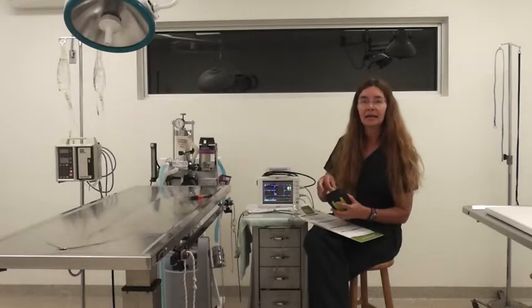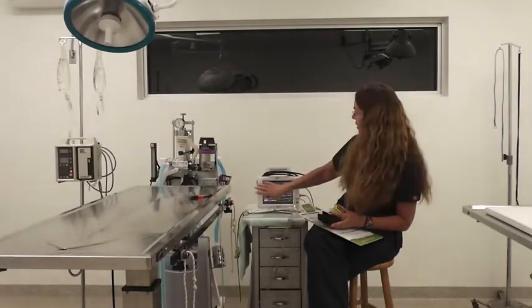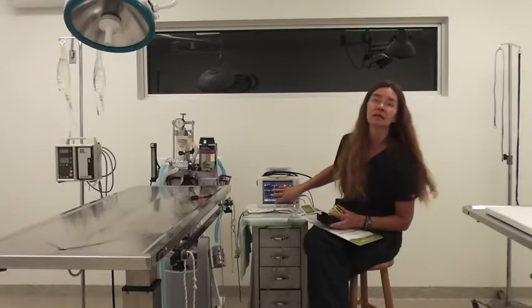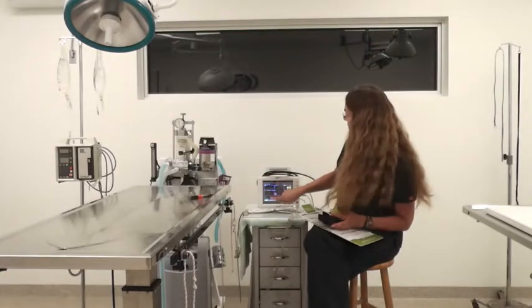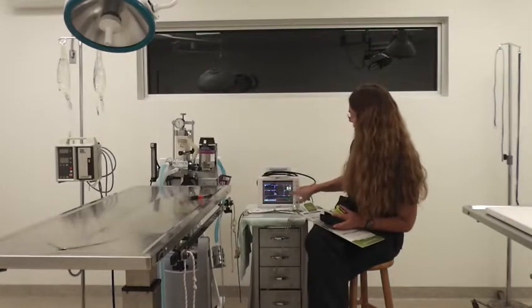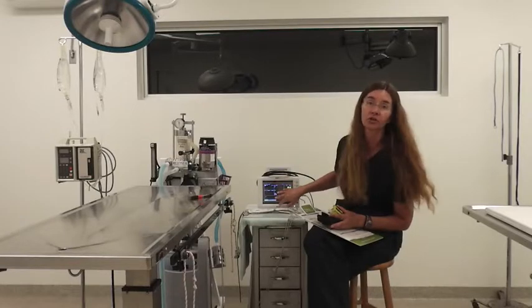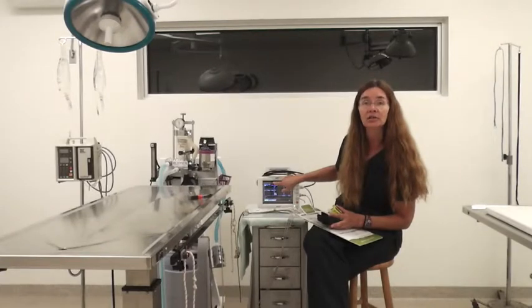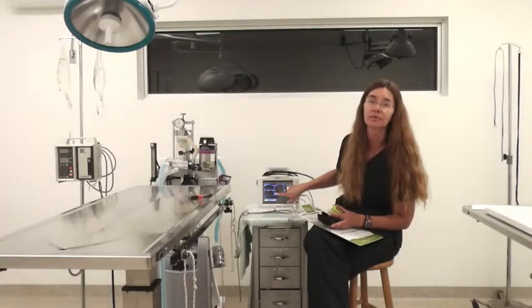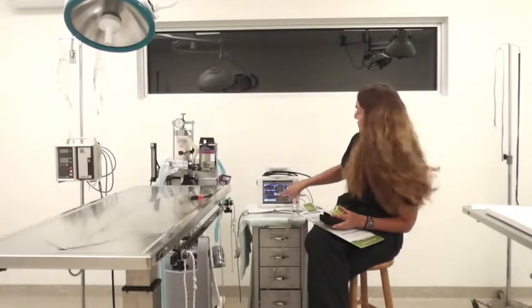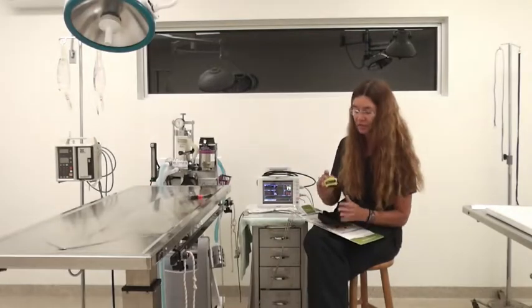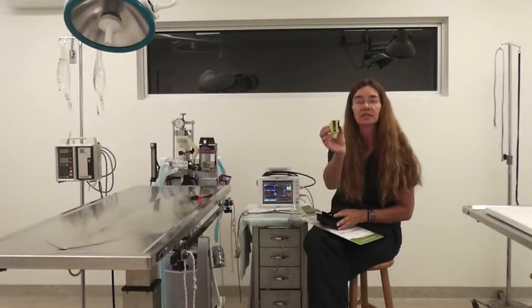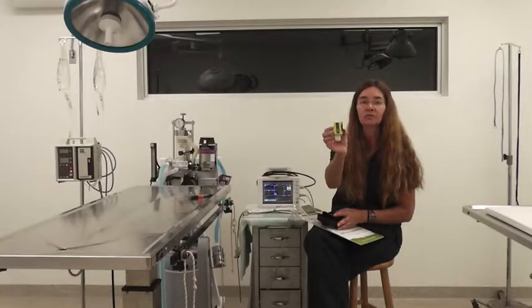We use the EMMA here. Our machine does have the function to do a mainstream or sidestream capnograph, and if we were to use that, we would see a waveform across our monitor, meaning that when the patient exhales, it would go up. That means they're exhaling CO2, and when they inhale, it would come back down because they're breathing in oxygen. So it would give us a waveform across our monitor, but we use the EMMA here that gives us respirations and CO2.